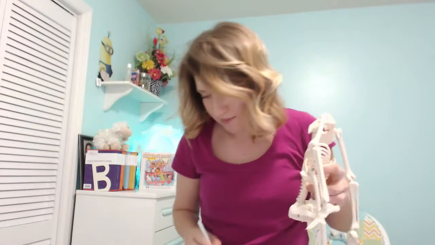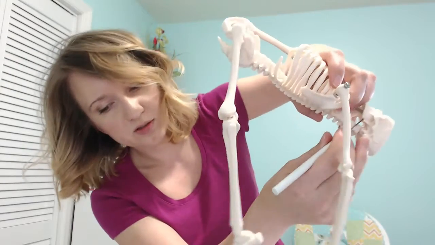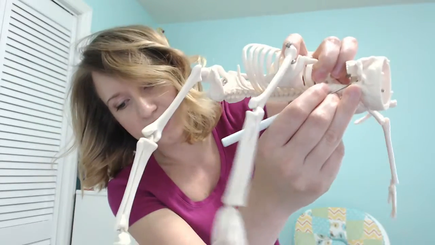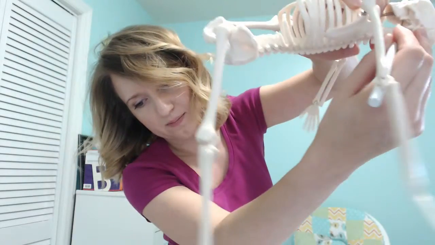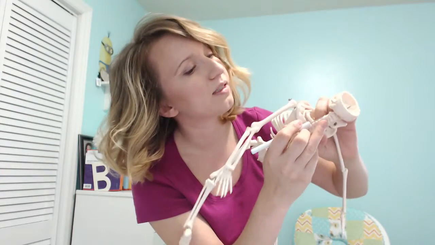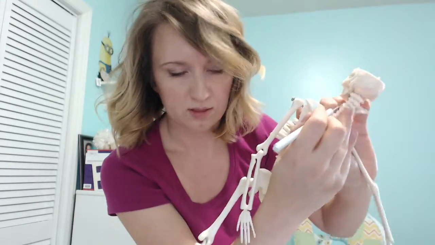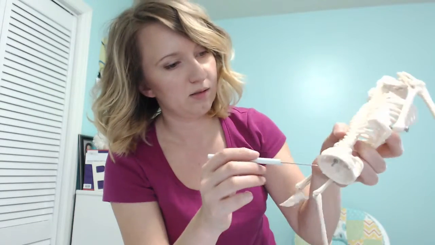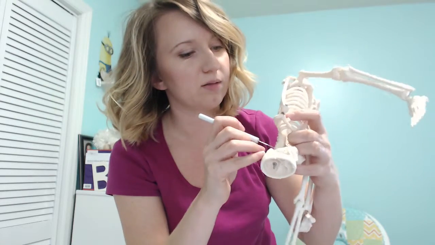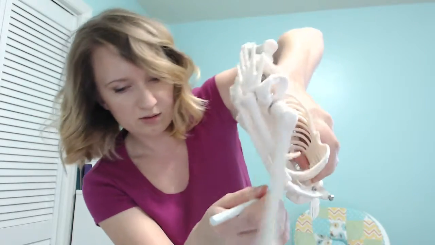The greater palatine foramen, so closer to the tip of the palatine bone. There's two. It's hard to see, but there are two. Can't quite show it on the video, but I can see it.